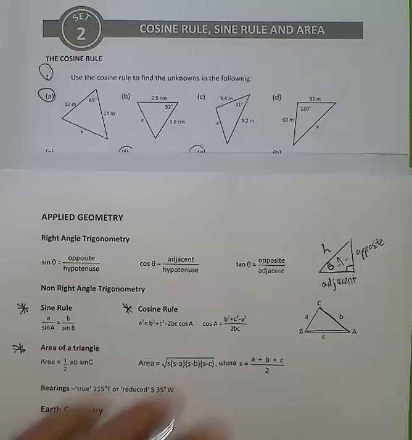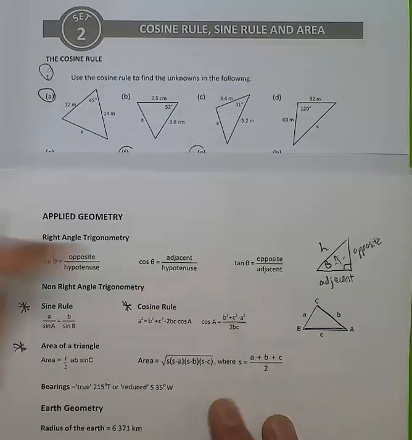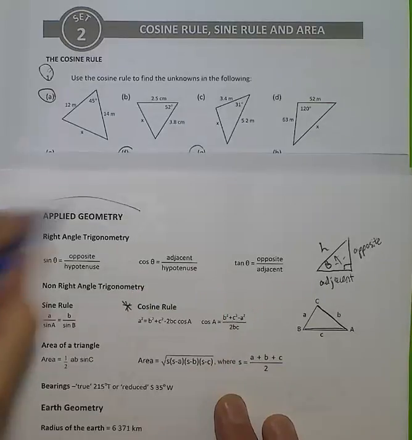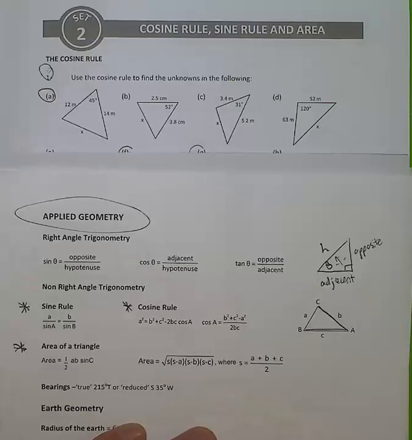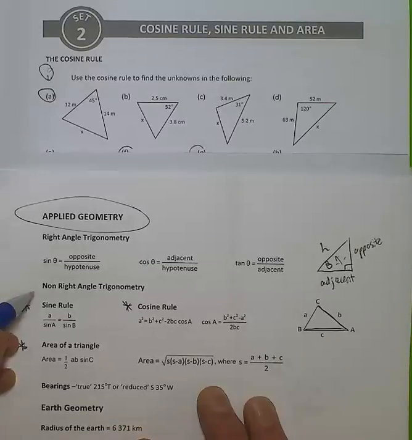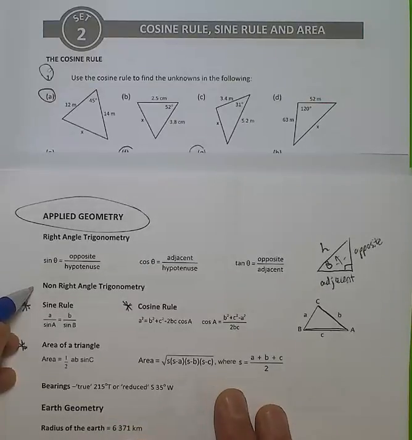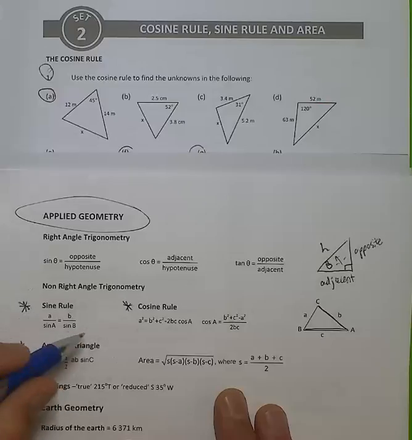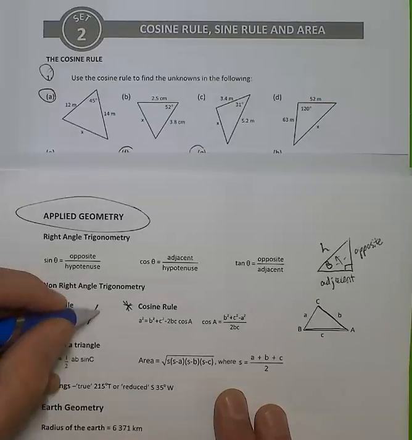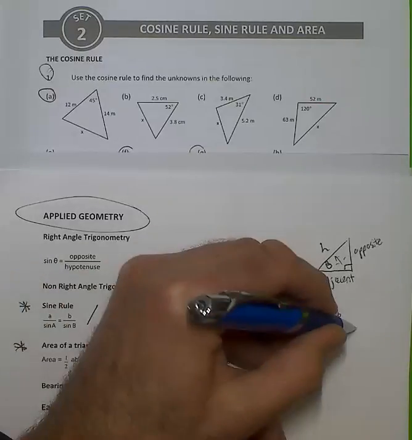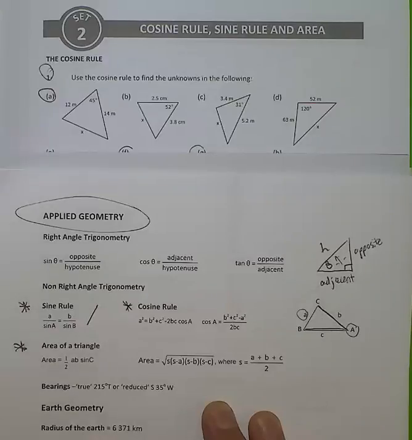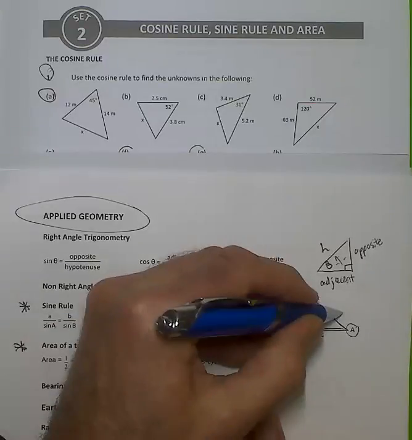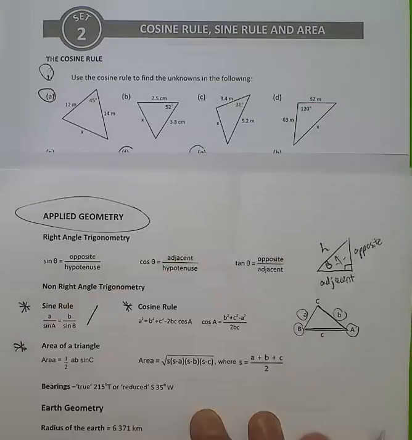Now, before starting work on set 2, please make sure that you have very close to hand a copy of your formula sheet. The two major rules we'll be making use of in this section are the sine rule and the cosine rule. The sine rule works on pairing, so A partnered with vertex A or angle A, side length B with B, and if you require it, side length C with vertex or angle C.